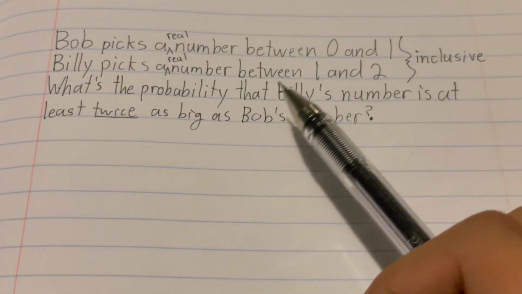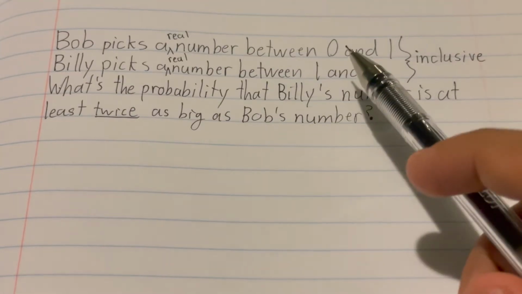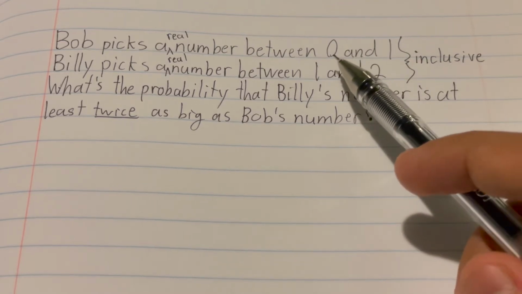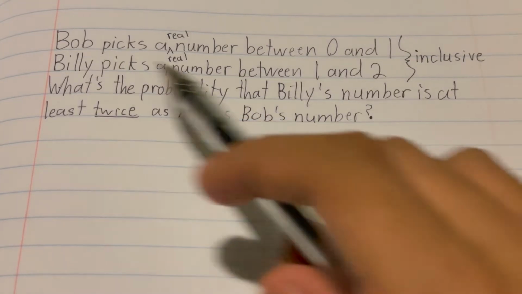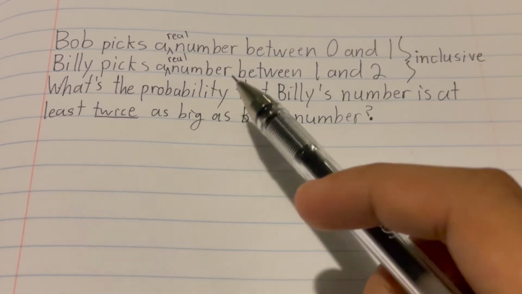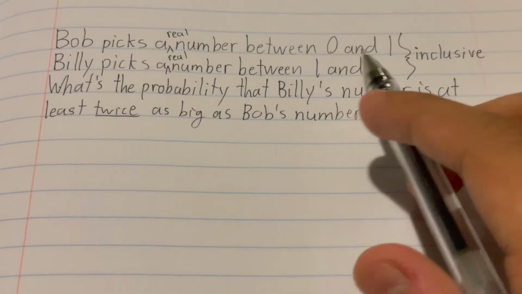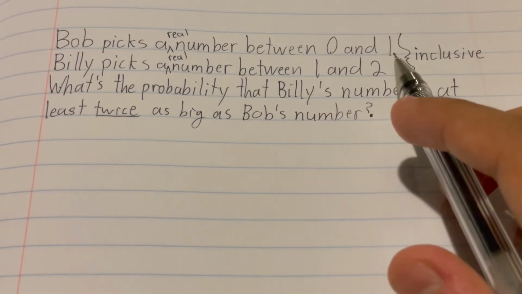Before we get into that though, it's important to realize that if Bob picks a number between 0 and 0.5, so for instance, if his number was 0.3, Billy will always have a number that's at least twice as big. The chance of Bob picking a number between 0 and 0.5 is 1/2 because the full interval is just 1.